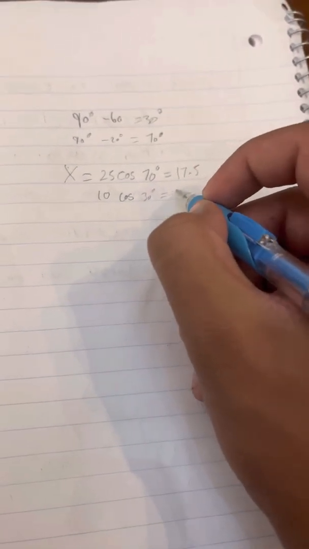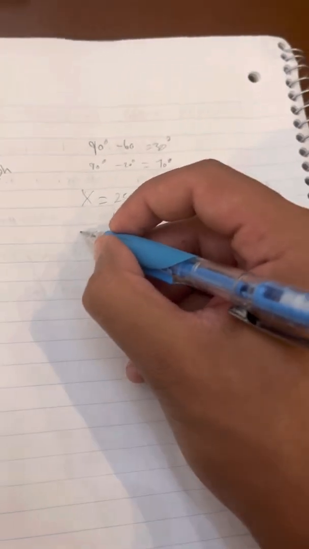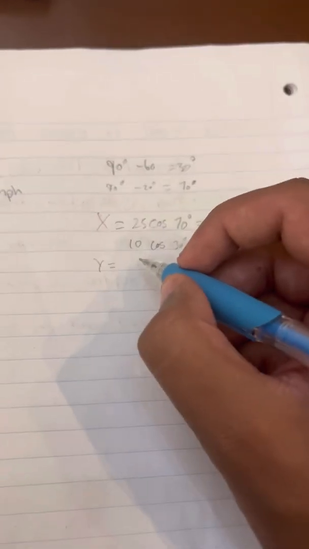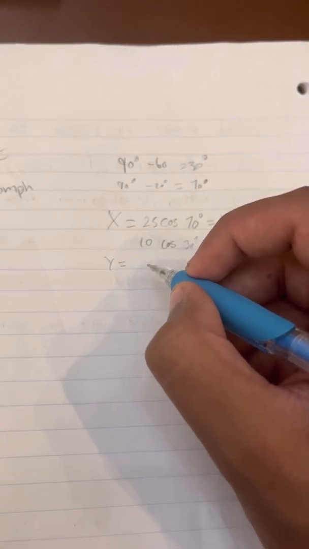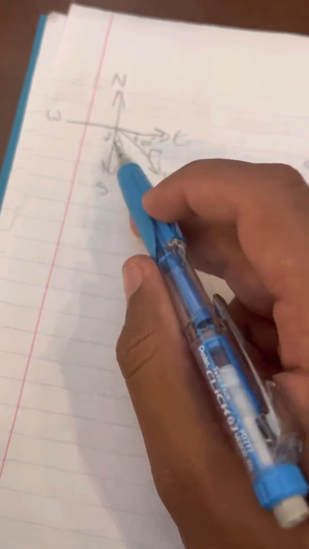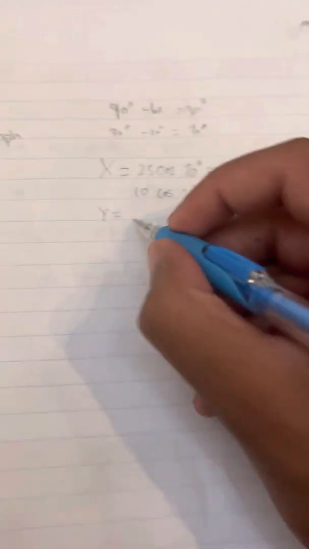30 degrees equals 3.4. And then for the y value, I decided to use sine, because sine of an angle equals opposite over hypotenuse, since we already have our hypotenuse and we have our angle. But we don't have our opposite side, which is y, so we're going to be finding that.